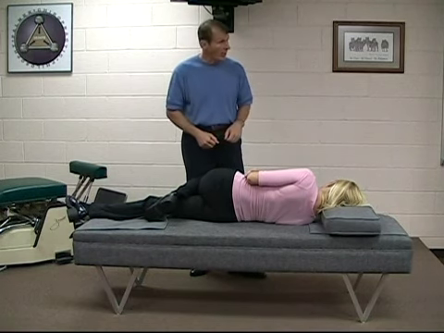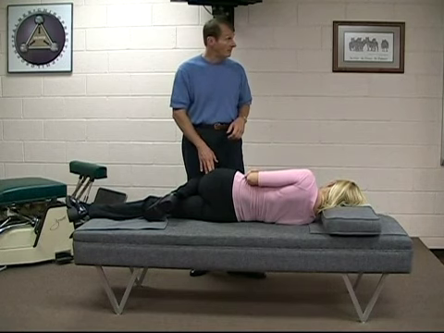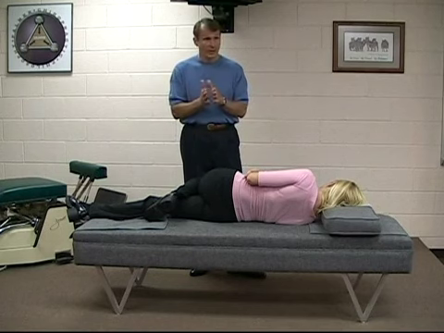Now, she should feel balanced there. If I have that greater trochanter tucked underneath, I can press that thigh and she's not going to go anywhere. Everybody have it? Any question on the patient placement? Because that is so critical.